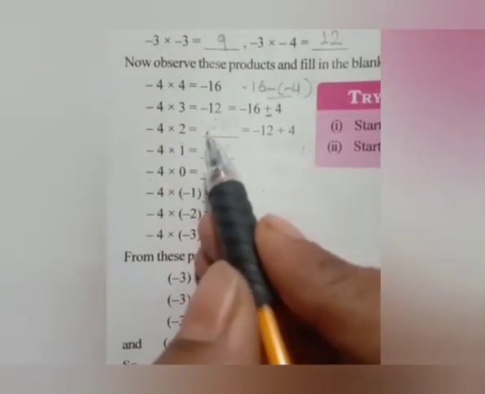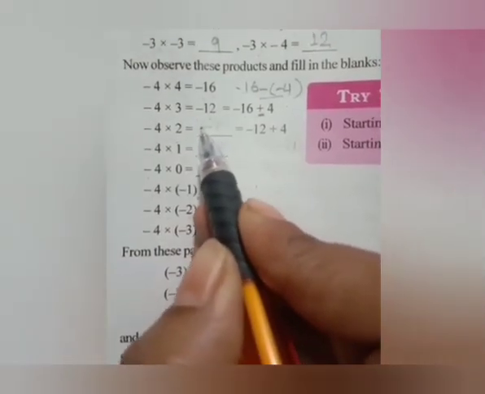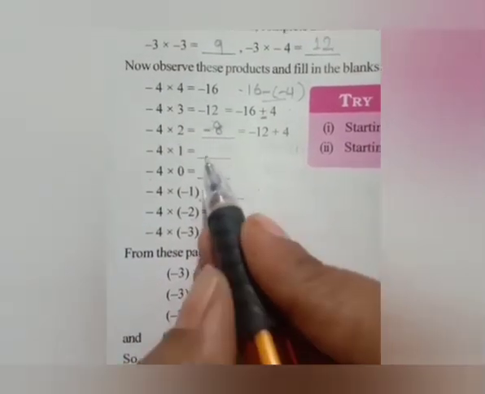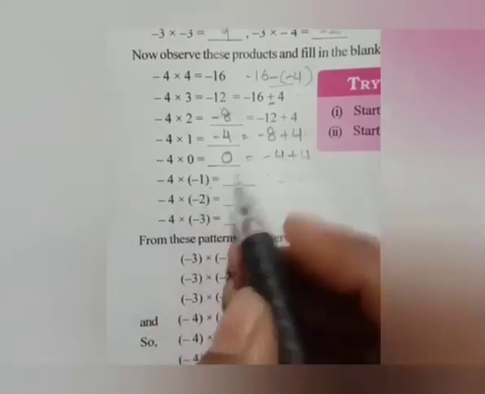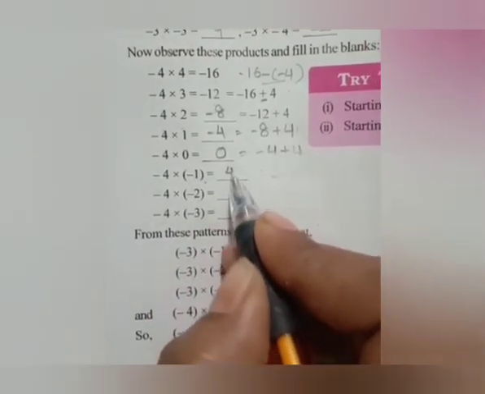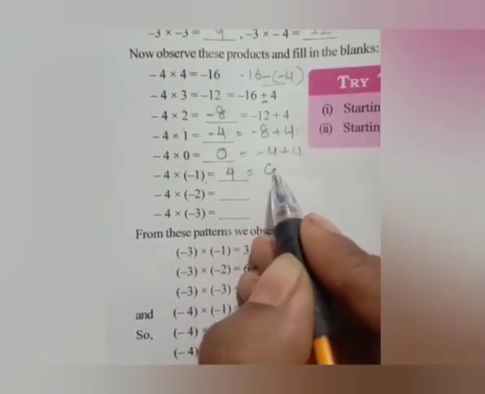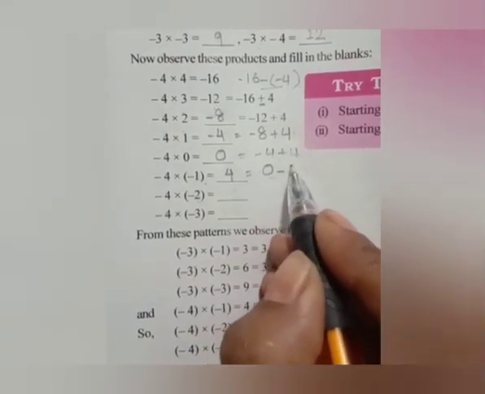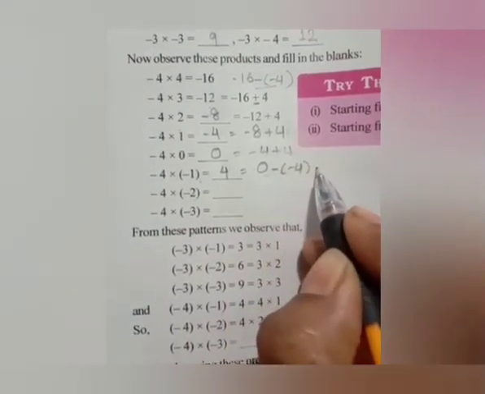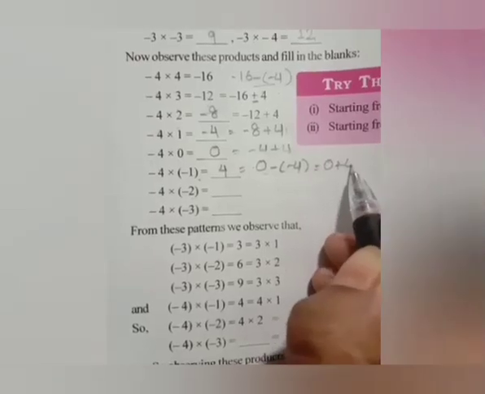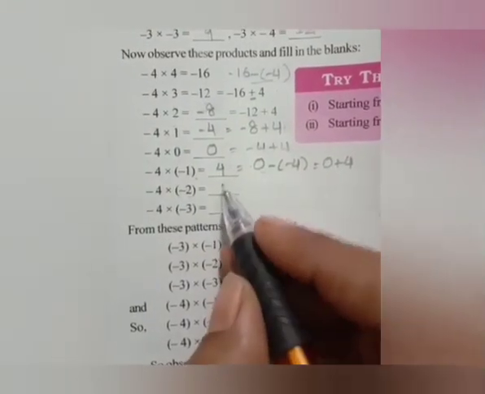So this is the pattern that we have to follow. Minus 4 into 2 is minus 8. So minus 12 plus 4 is minus 8. In the same way, moving on, minus 4 into minus 1 is positive 4. So 0 minus minus 4 becomes 0 plus 4. This is how we are getting positive 4.